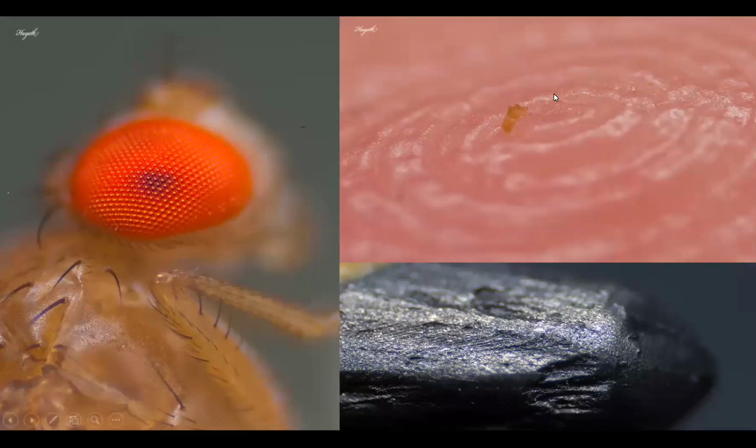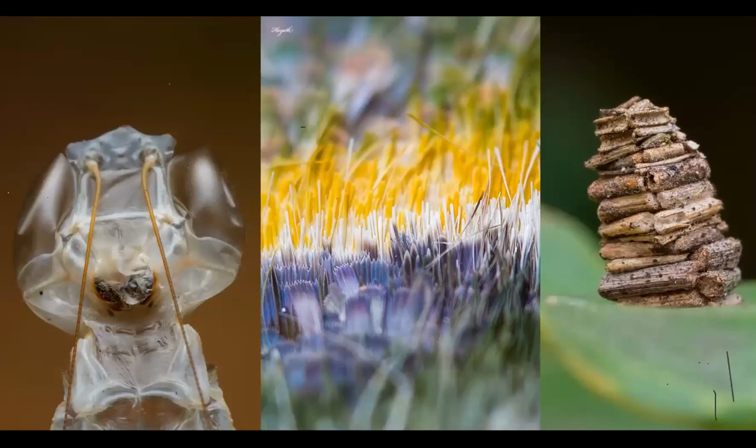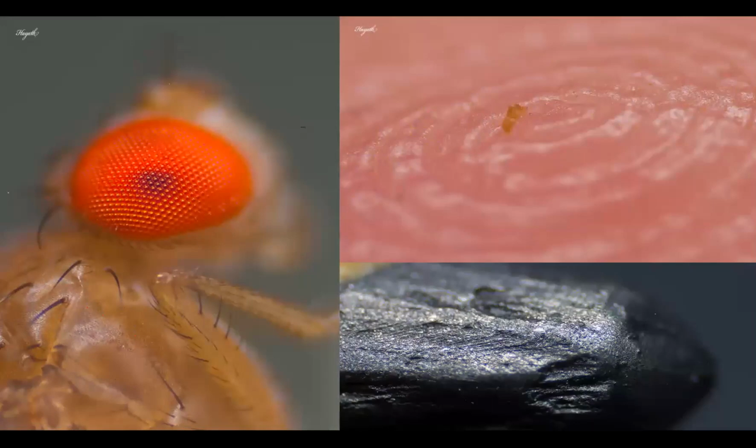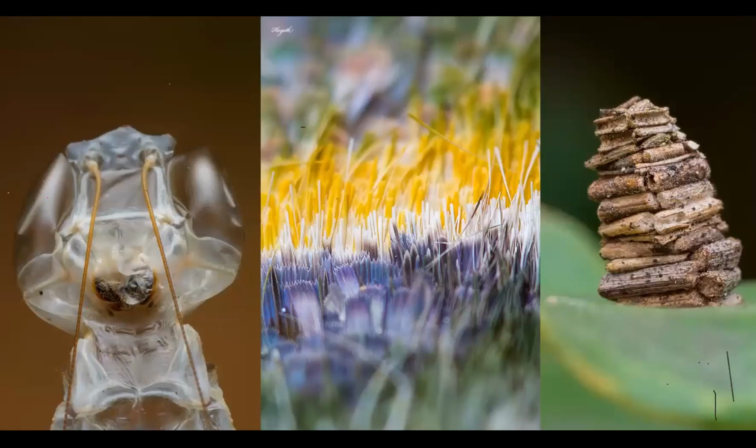And on the top right, a fingerprint layout of my left index finger, and on the bottom right we have, any guesses? Yeah, pencil lead. Pencil lead, yes. Oh, the graphite, the graphite end. Got it. Right?